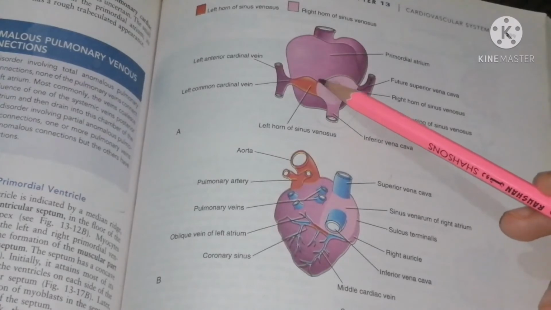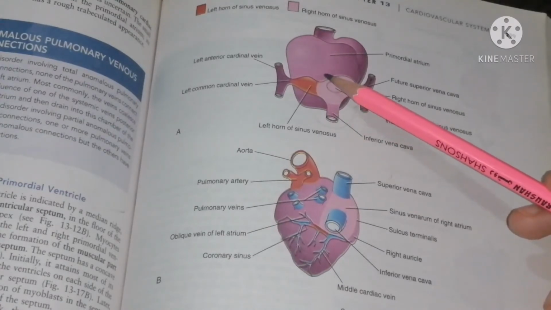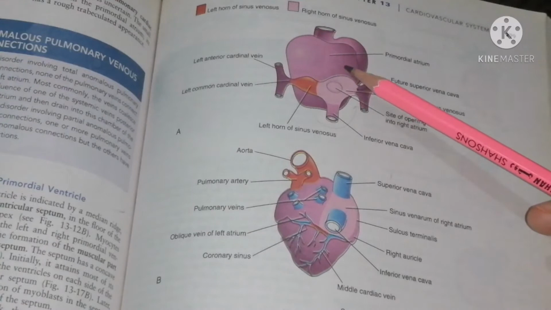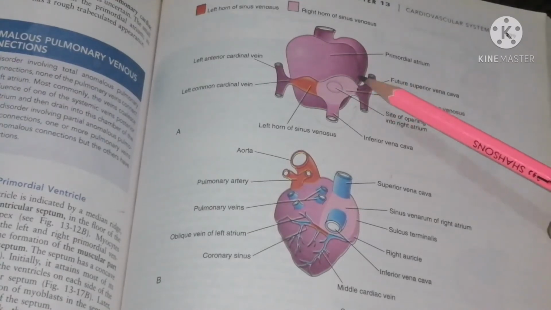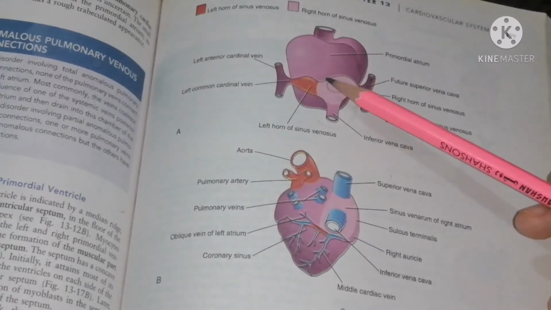Now what happens is that the right horn is going to increase progressively in size while the left horn becomes smaller and smaller. And this is caused by the development of left to right shunts, because obviously shunting of blood from the left side to the right side of the heart would cause the right horn to enlarge and the left horn to become smaller.